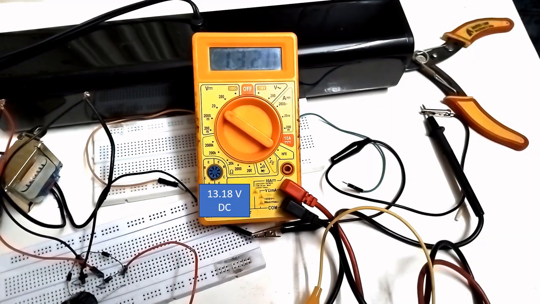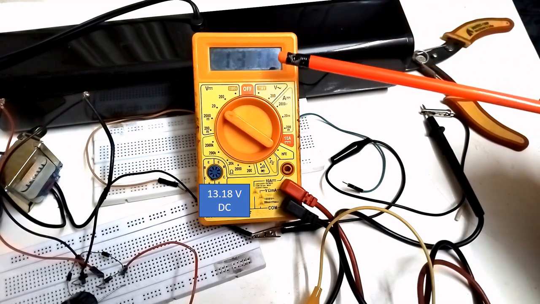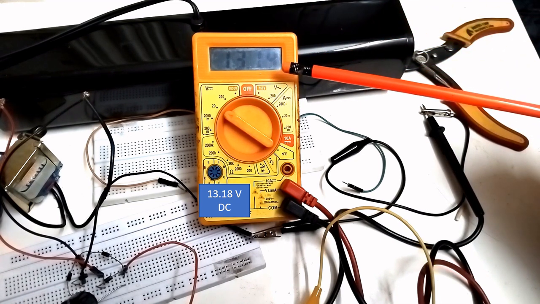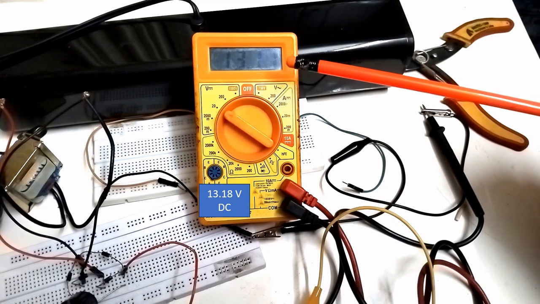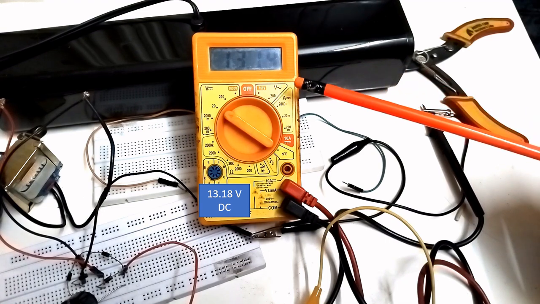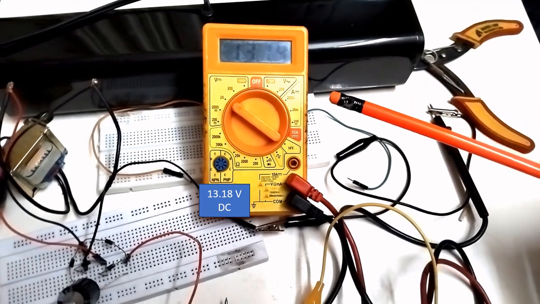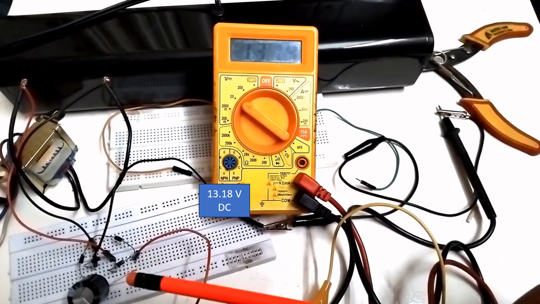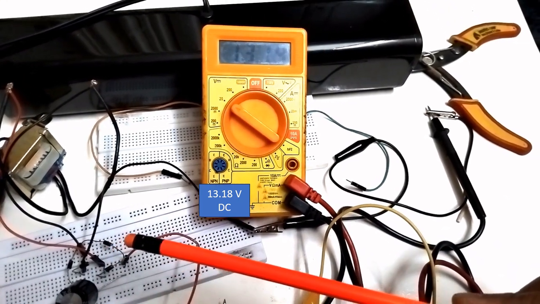This is the bridge rectifier which I made a few days back, and it has been connected to a step down transformer, and I am now checking the output voltage. You can see that the output voltage is shown as 13.18 volts DC. This is the DC voltage I am getting from the bridge rectifier. You can see that the bridge rectifier has a filter capacitor and 4 diodes.